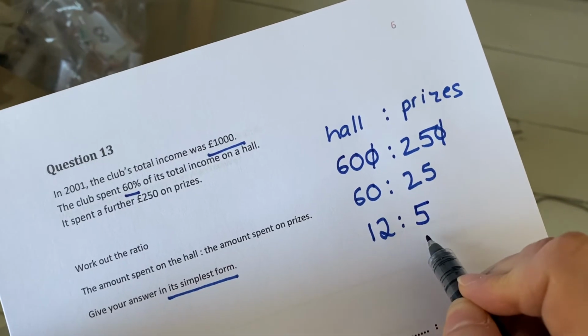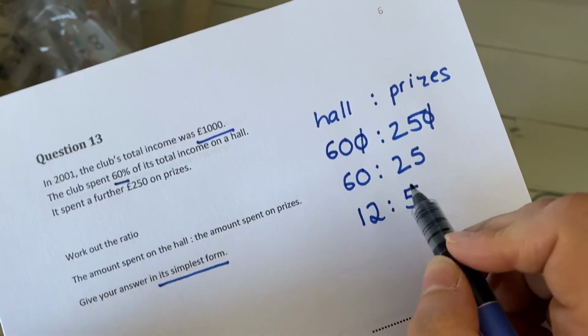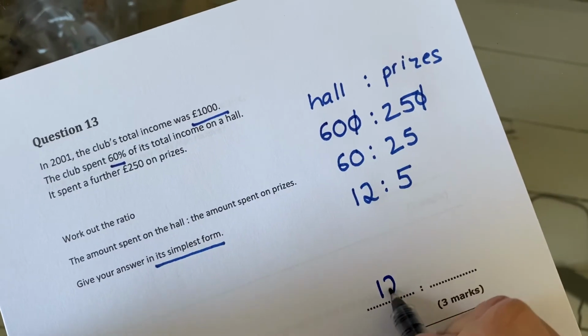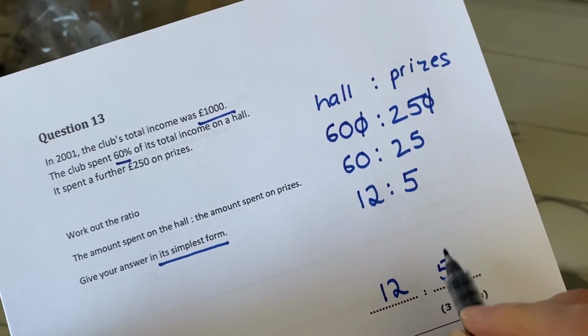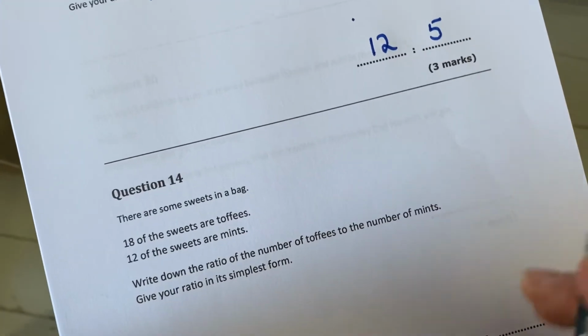Now 12 and 5 don't have any common factors that would help me to simplify that any further, so I can leave that as 12 and 5. Just checking that that's the hall to prizes. Yes, it is. So question number 14, there are some sweets in a bag.